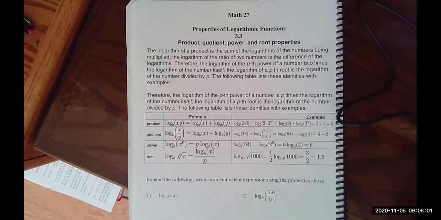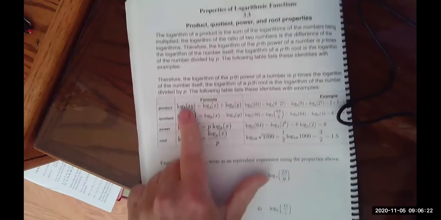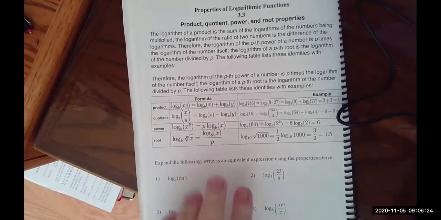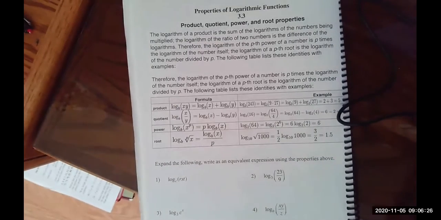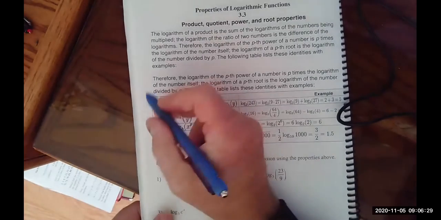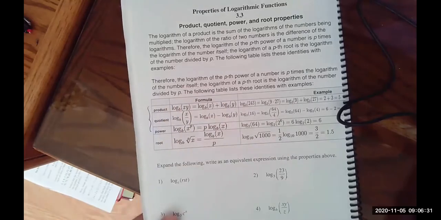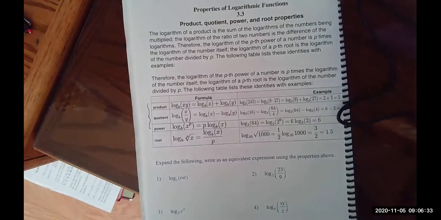And then the last part of this section, it's calculator based. Most of you won't need it. It's called change of base formula, change of base. And I'll address that when we get there. But right now, we've got, well, the book says 4 of them. I really only cover these 3. So those are the 3 that I'll cover.